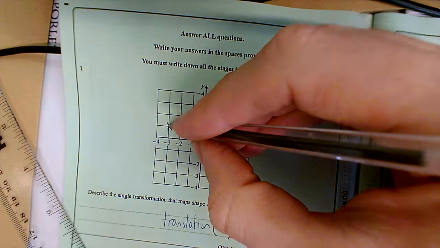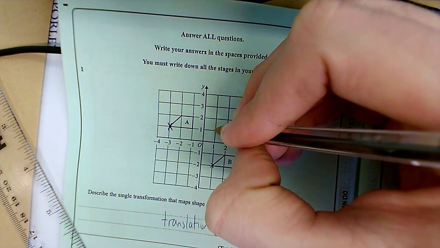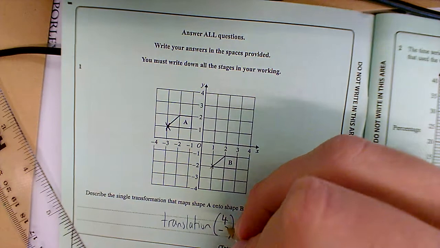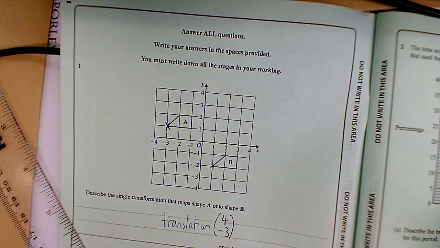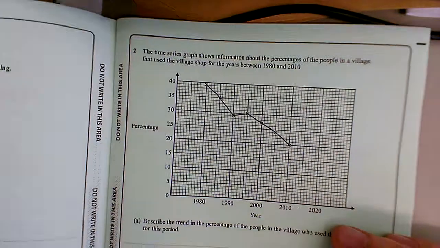So translation of 4, so from here, 1, 2, 3, 4, and then to get from A onto B, we have to go 3 down, so 1, 2, 3. It's negative 3 because we've gone down. If we'd gone upwards, it would have been positive 3. We'll do question 2 at the same time.